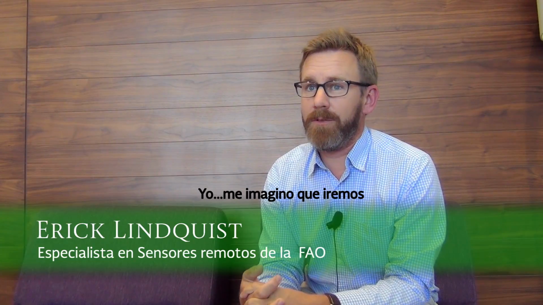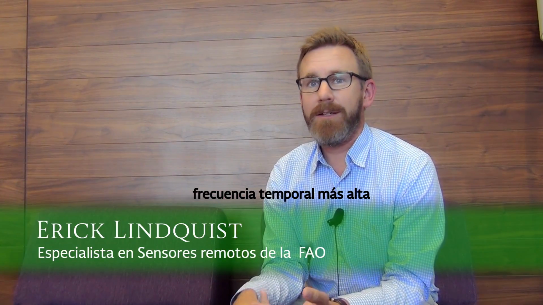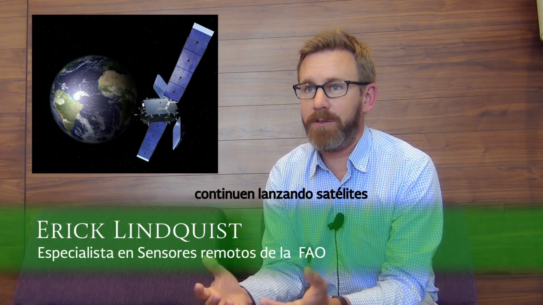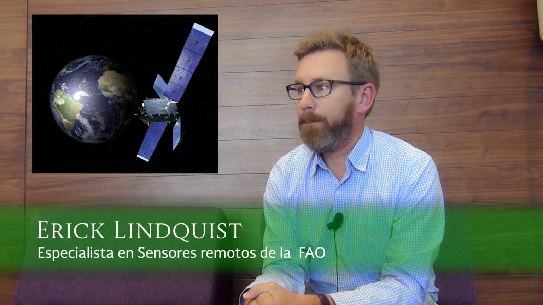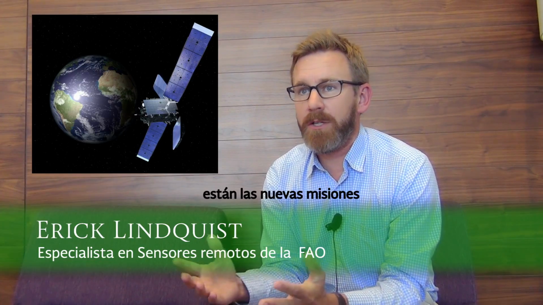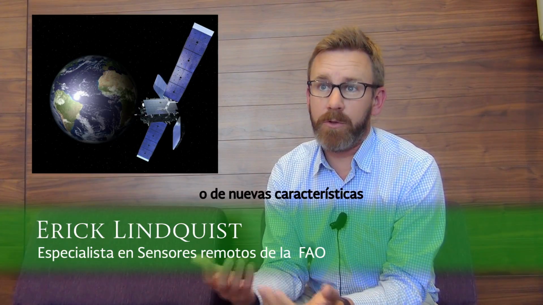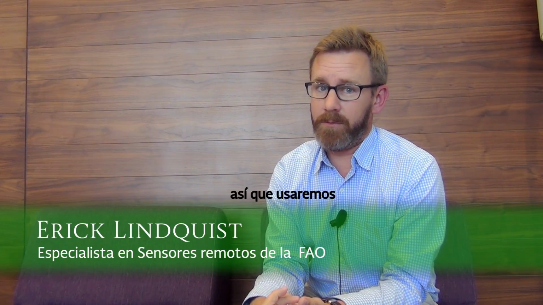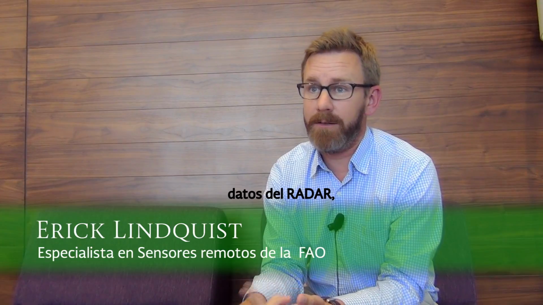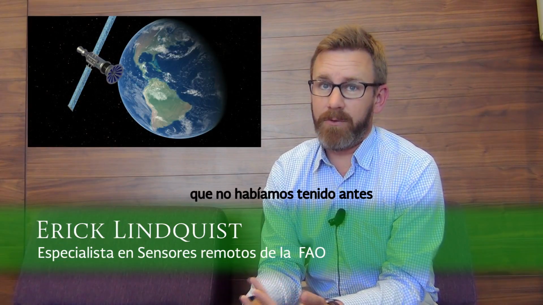I imagine we'll go to higher spatial resolution and higher temporal frequency, assuming again that the satellite providers continue to launch the satellites. The new missions that are being planned are very exciting. So there will be different ways of learning about the Earth's surface or new characteristics. We'll use radar, or data from active sensors, quite a lot more: radar data, LiDAR data, large area coverage of these things that we haven't had before.